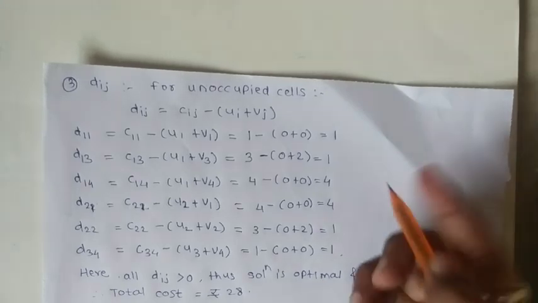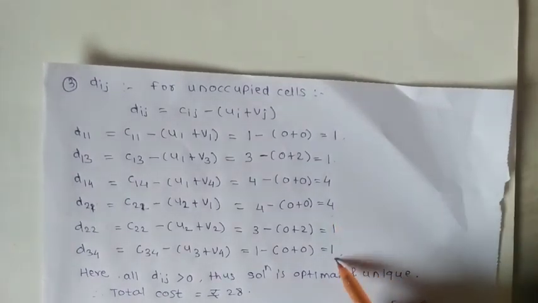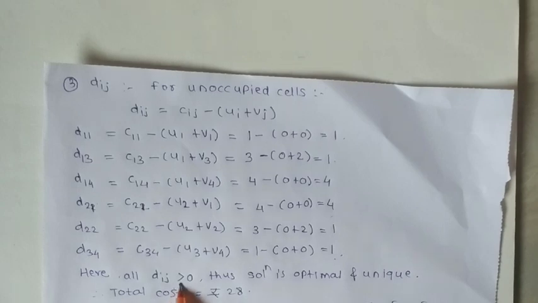So here all Dij are strictly greater than 0. Thus the solution is optimal and unique, and the total cost is rupees 28.